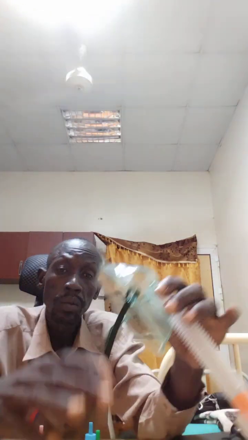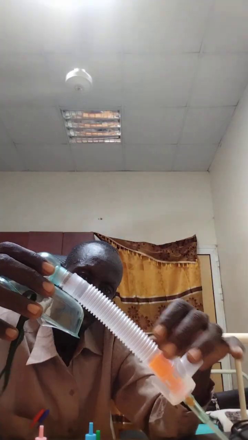So your patient will receive 50% FiO2 of oxygen that is mixed here. So the idea that the environmental air is pulled in to mix with supplemental oxygen is what we call the venturi effect.